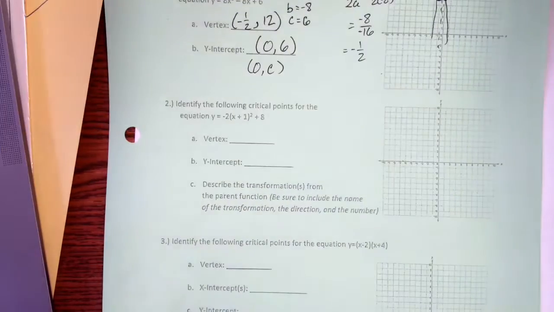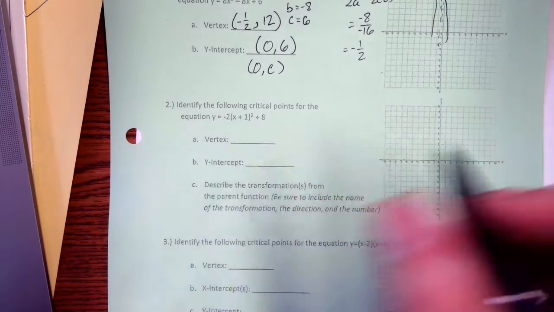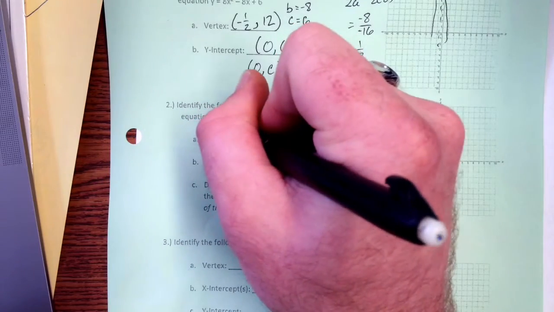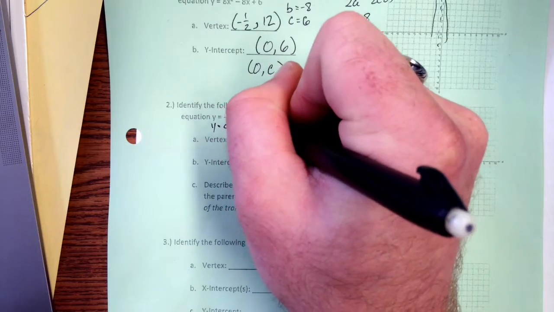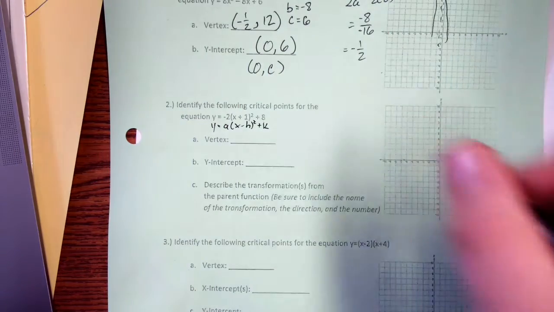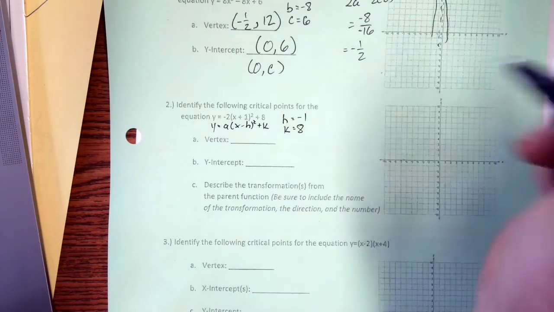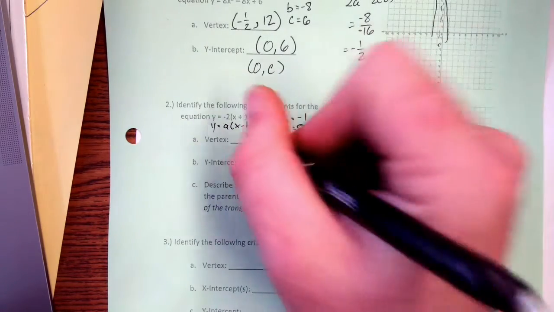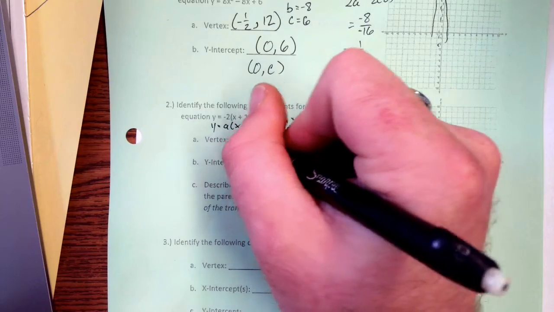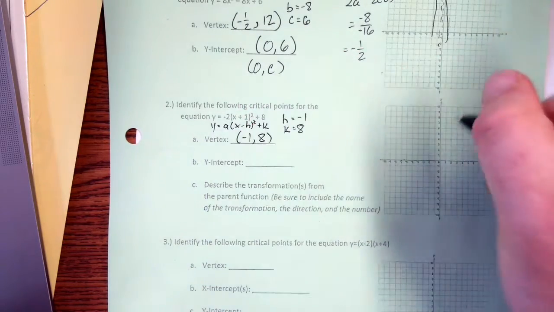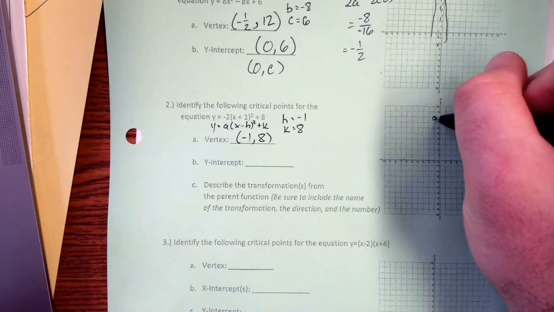Number 2. So the vertex, now we're in y equals a times x minus h squared plus k, vertex form territory. So h has to be negative 1 and k has to be positive 8. So that is the vertex at negative 1, 8. Negative 1, 8, right up there.